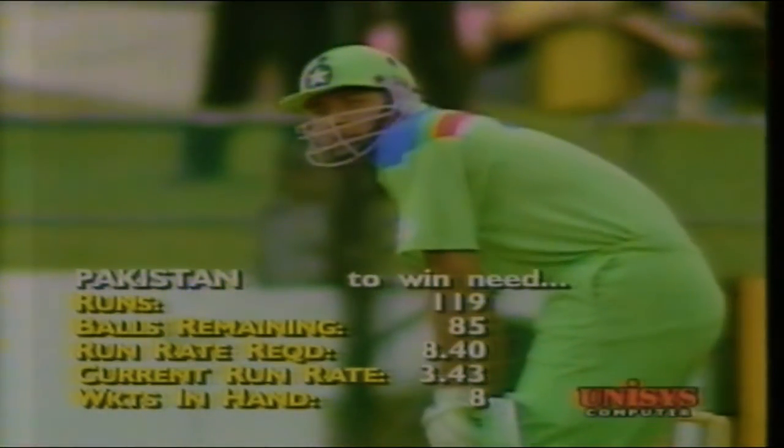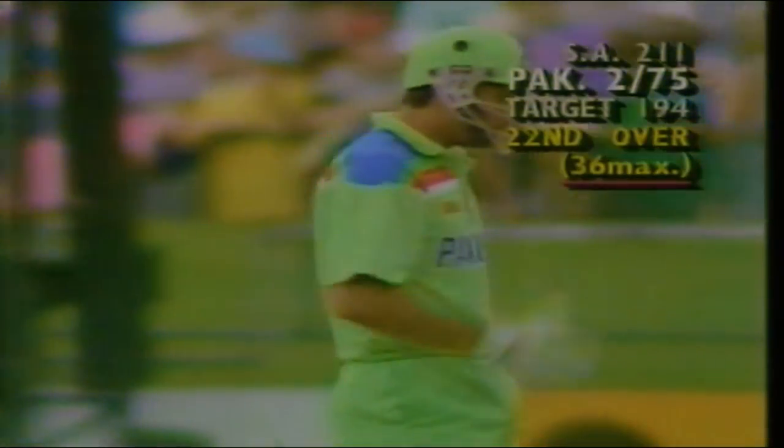Now they're coming off. The conditions are ridiculous, and only things the pitch will get wet. Imran very unhappy there. He realizes the situation Pakistan are in, and he's very reluctant to be coming off the field. Pakistan has the 8 wickets in hand. It's the over bowled. It's 2 for 75.